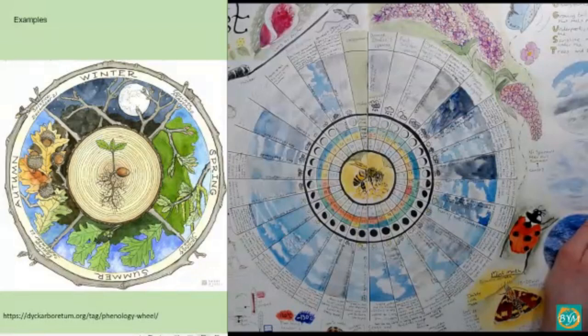We've got summer where the little acorns are starting to appear as tiny little green blobs. And then we've got proper acorns, and then we've got leaves turning into those autumn colors. So again, we're seeing the life cycle of this particular oak tree throughout the seasons.